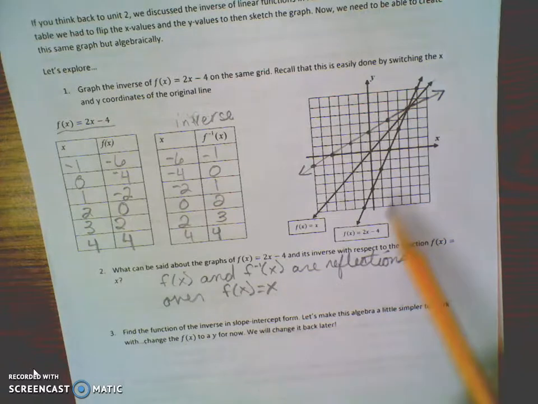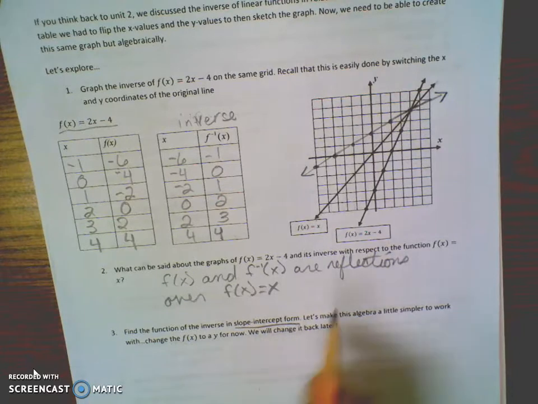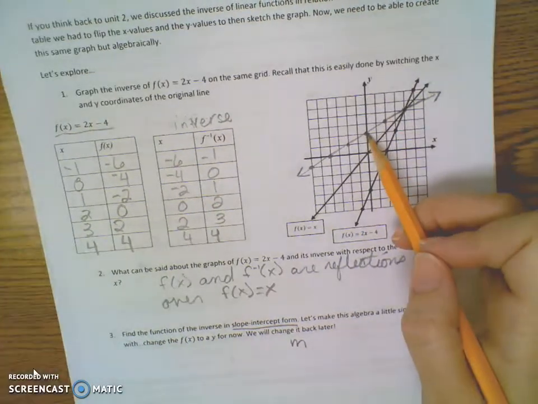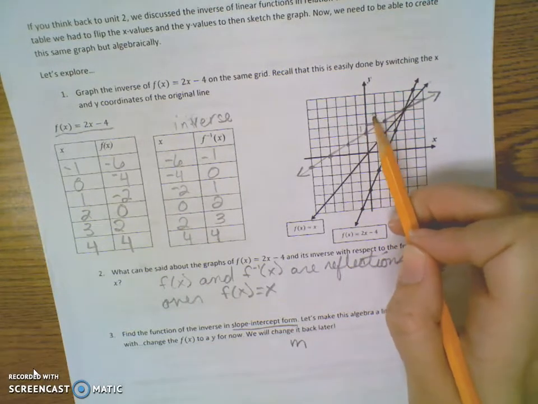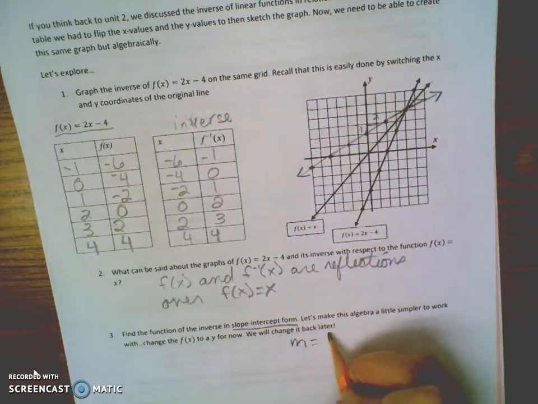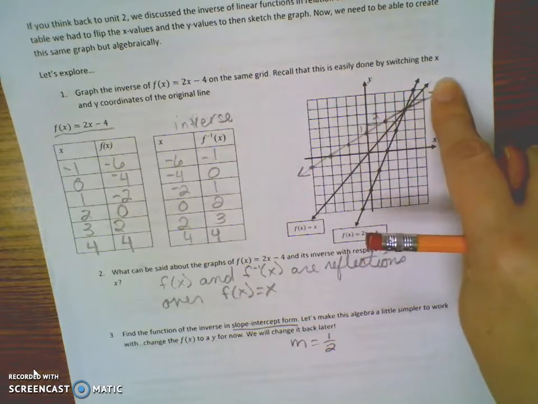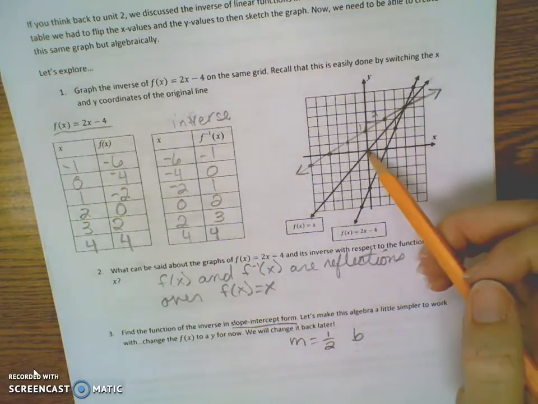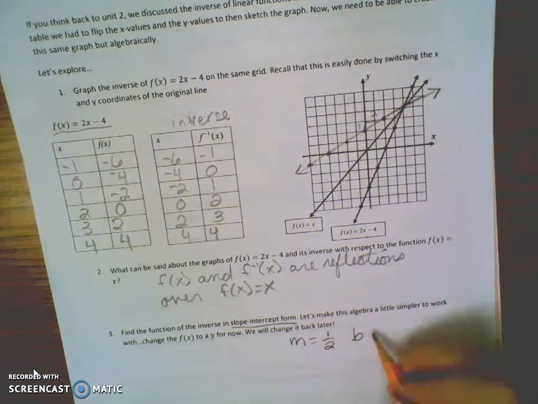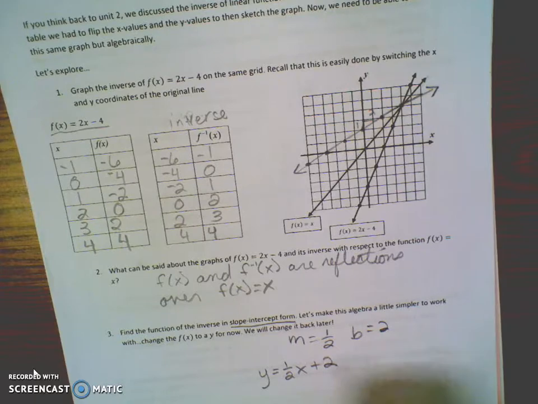So if we wanted to change this to a function, the function of the inverse in slope-intercept form, so our slope, if I'm looking here, I make my little stair steps. The rise is 1 and the run is 2. So that's going to be 1 divided by 2. And then it's positive, because if I run my finger along it from left to right, my finger is going up. So that's my slope. And then my b is the y-intercept. So that's at 2 right here. So my equation is going to be y equals 1/2 x plus 2.